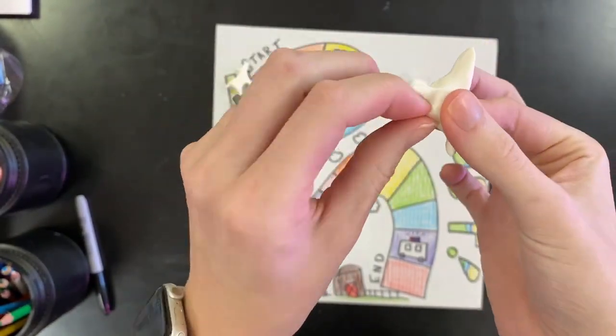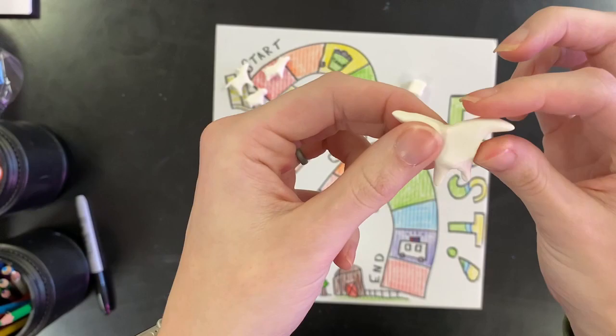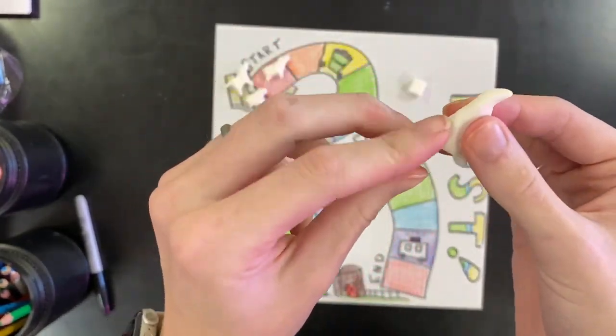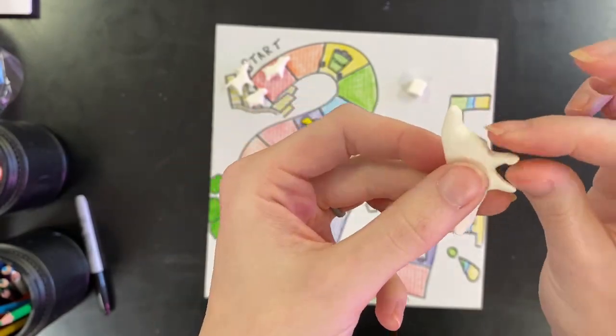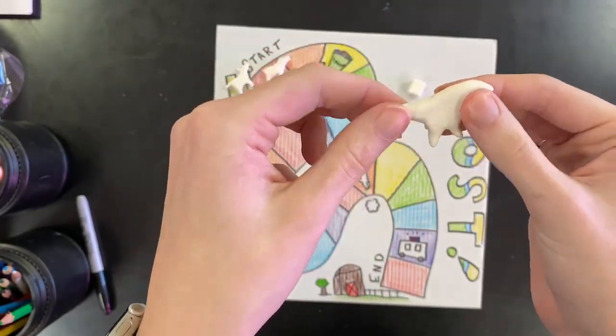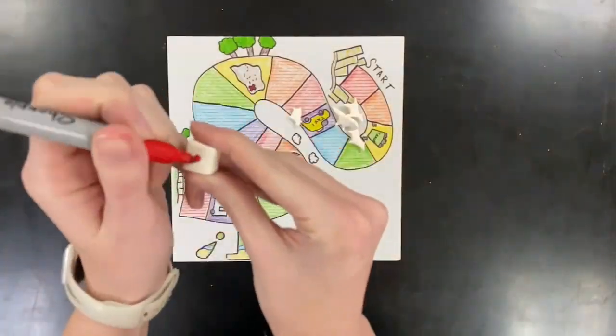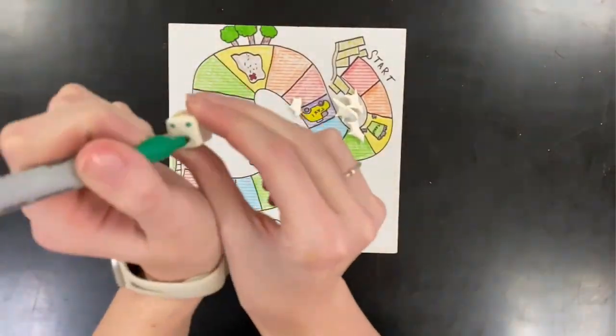And now I'm making a little chicken. And again, just pinching and squeezing in all different directions until I have the shape that I want. And it looks like I did this very fast, but it was a little time consuming. It didn't take me as short of an amount of time as it seemed.